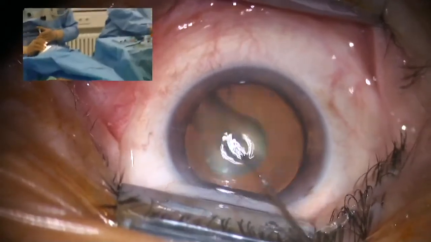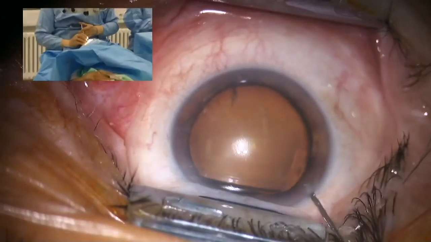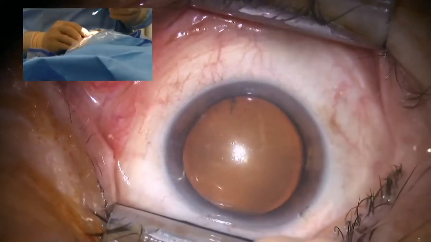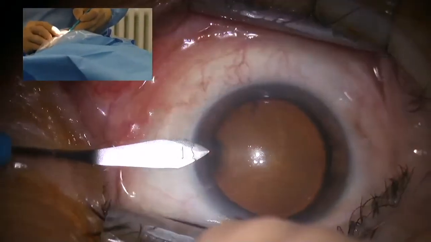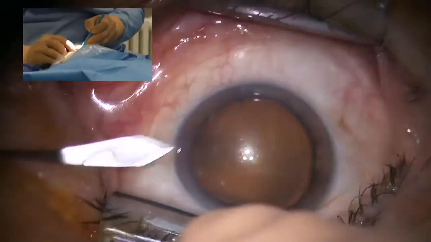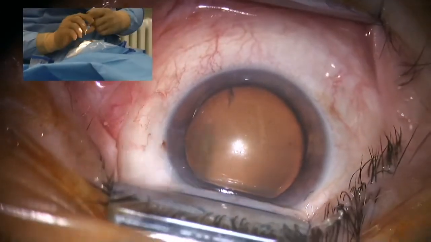Paracentesis, some lidocaine inside the A.R.C. to increase the anesthetic effect. A 2.0 millimeter clear corneal incision.